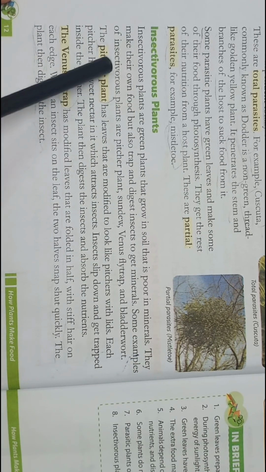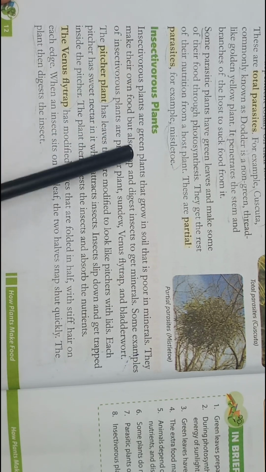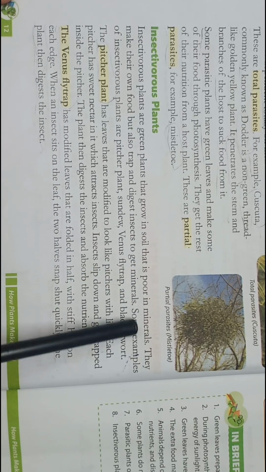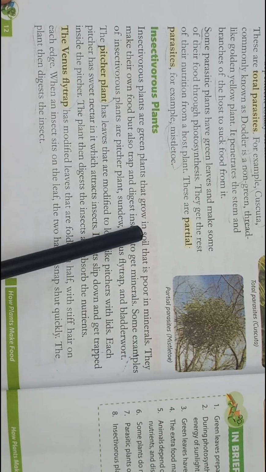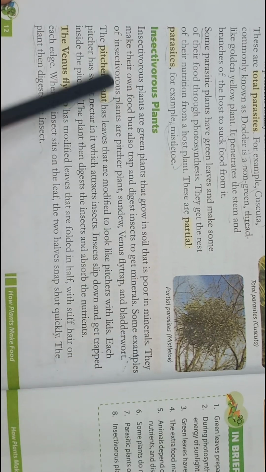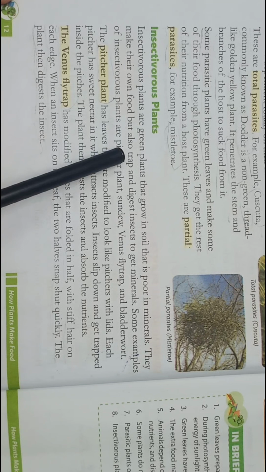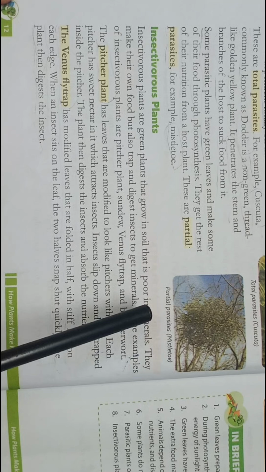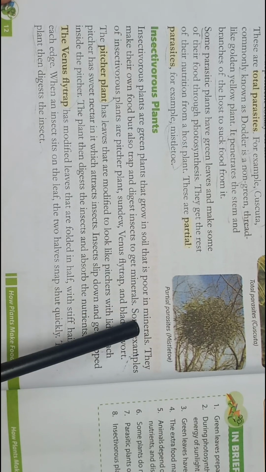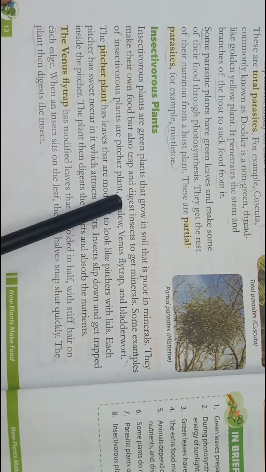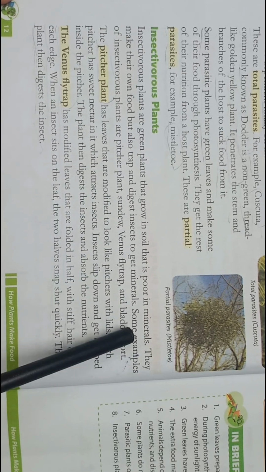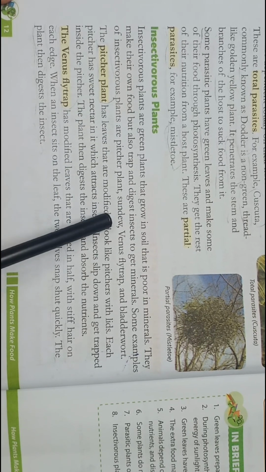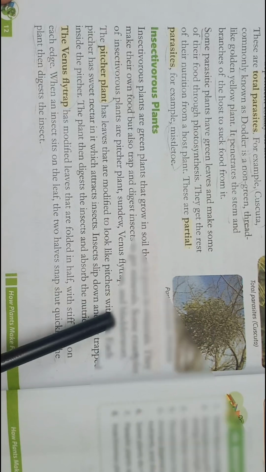Insectivorous plants. Insectivorous plants are green plants that grow in soil that is poor in minerals. They make their own food but also trap and digest insects to get minerals. Some examples of insectivorous plants are pitcher plant, sundew, Venus flytrap, and bladderwort.